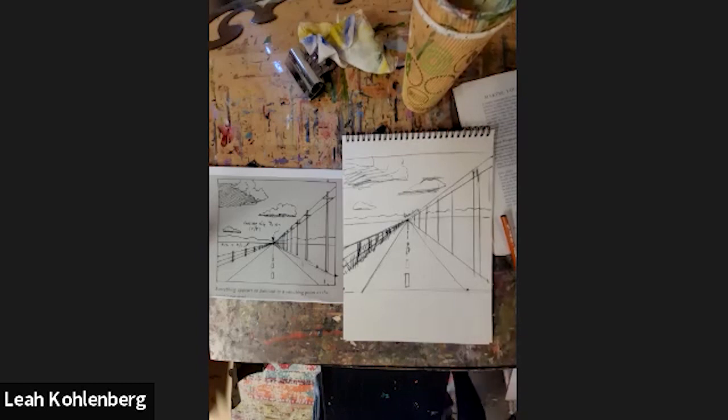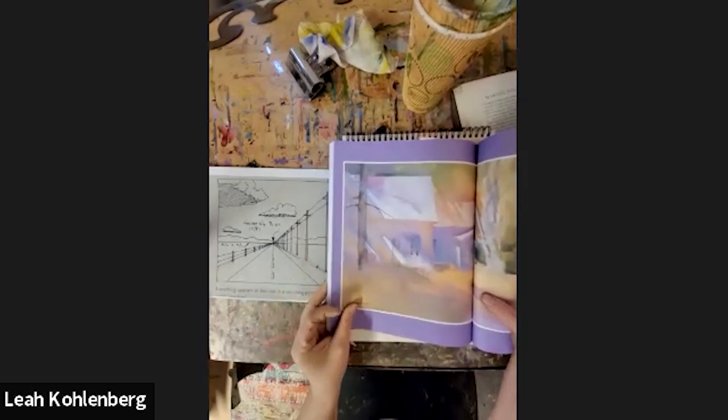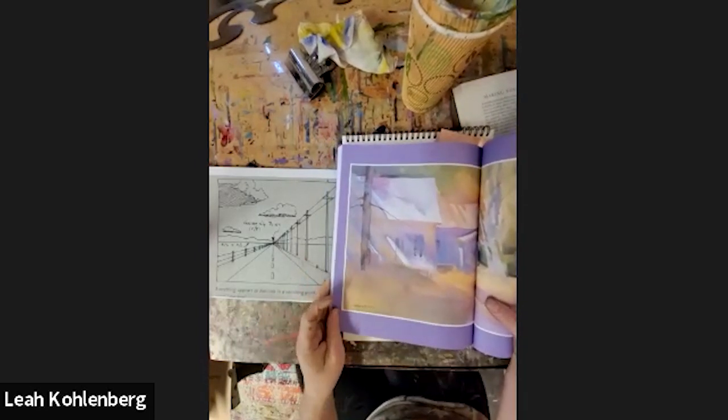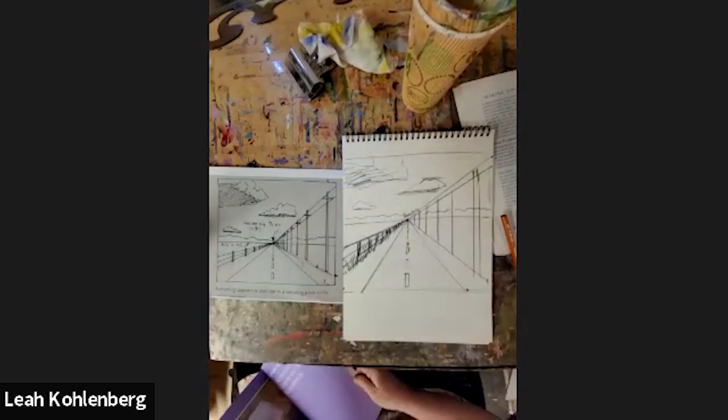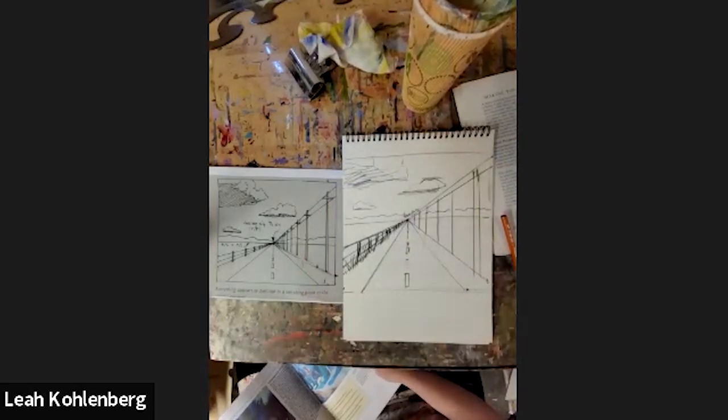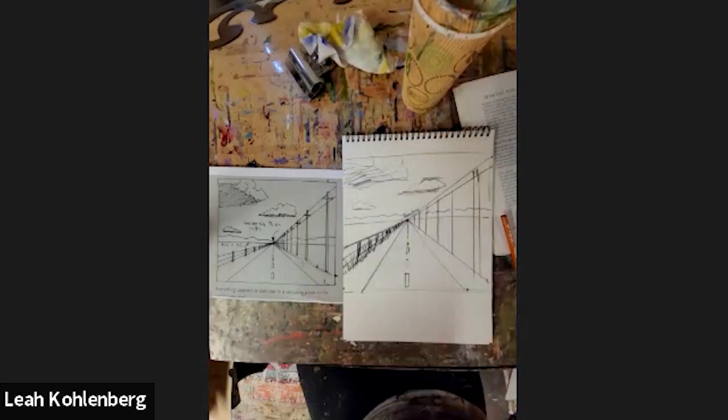What did I do with this book? I mean, look at that. Isn't that beautiful? Really pretty. I like the color. We'll get there. Look at this.